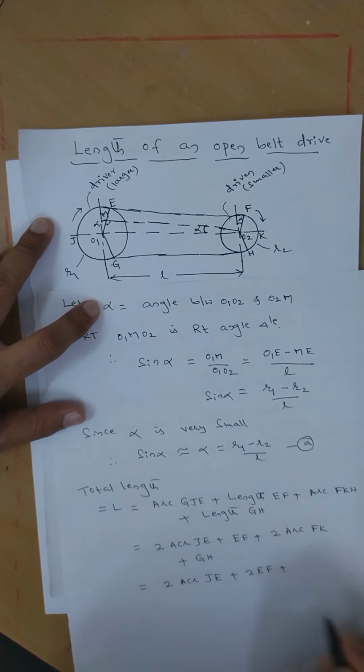Okay, next, I'll simplify again, taking L outside. This will be equal to L times the square root of 1 minus R1 minus R2 divided by L, whole square. This is EF, length EF.